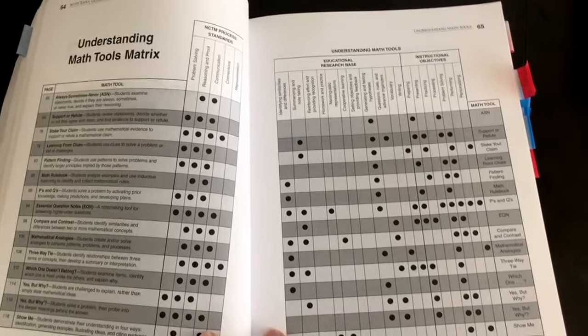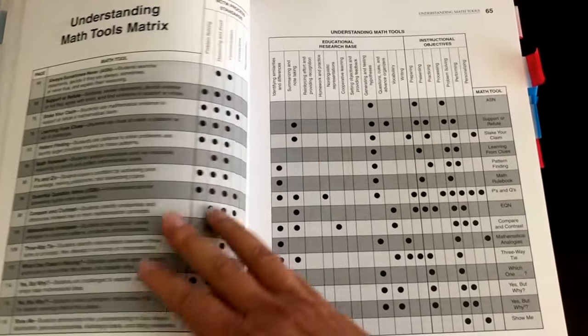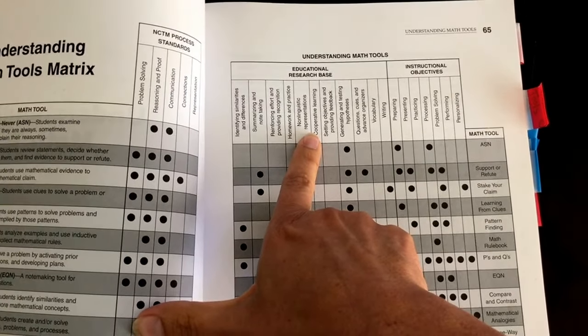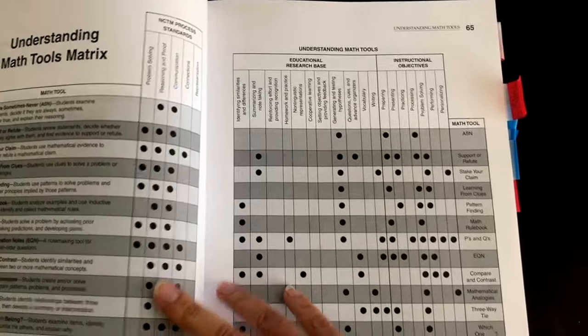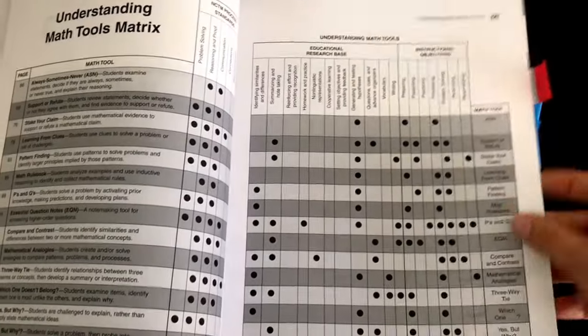So I wanted to show you a little bit how this is set up. You'll see at the beginning of each section, it talks about all the strategies, and then what educational research and instructional practices and objectives each of those strategies hits, which is helpful when you're trying to determine how to use something.